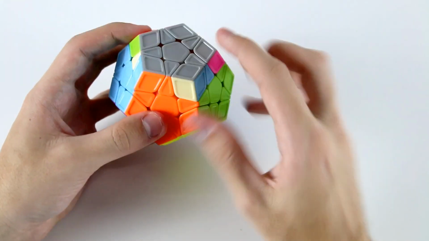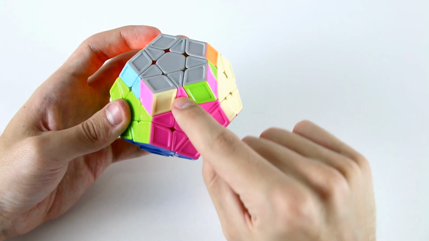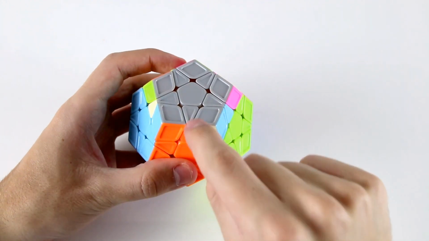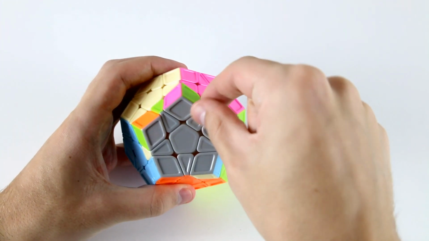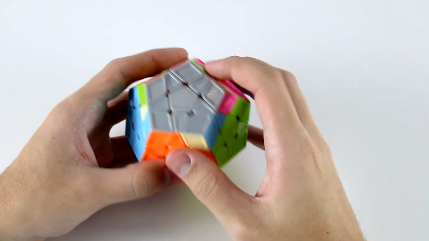So for example here, we've correctly solved this grey and orange edge and the grey and pink edge. So here we have a situation where we have the front edge permuted and the back right edge permuted. So they're kind of opposite one another. So they're not adjacent to one another.